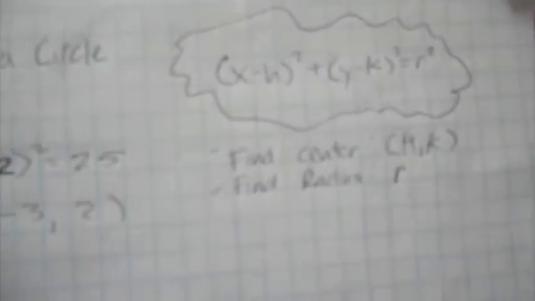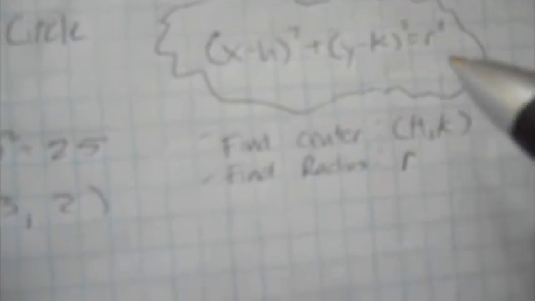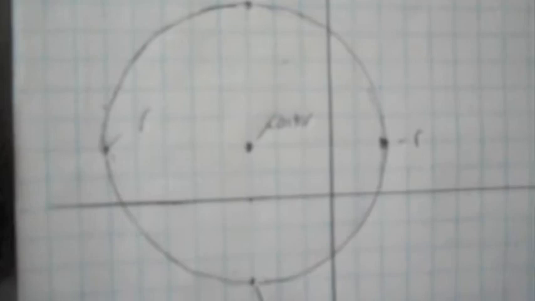And the radius listed from the equation right here is r squared. And as you can see right here, our r squared value is 25, and the square root of 25 is 5, so our r equals 5. So we have our r right here and our circle, and I've already graphed it.